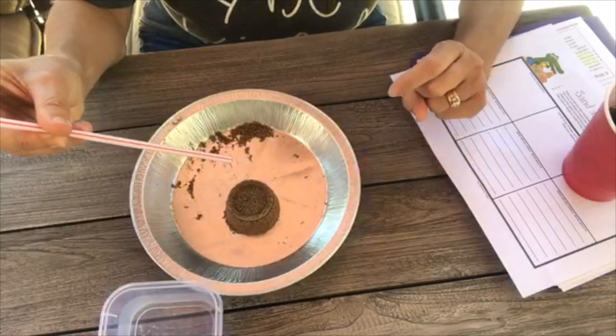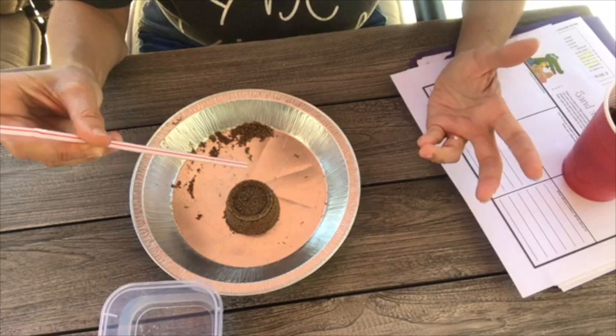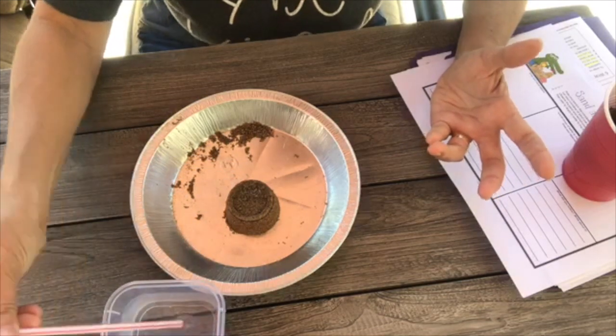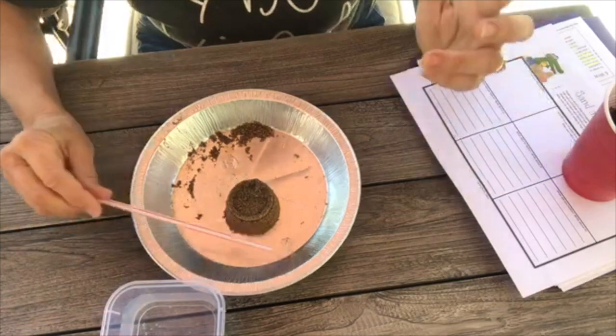And then you're going to come over here and you're going to drop about 40 drops. It's not easy to make them exact. So just slowly drop some water in, right? We're just going to kind of guess how much water we're dropping, okay? And you're going to do about 40 drops.